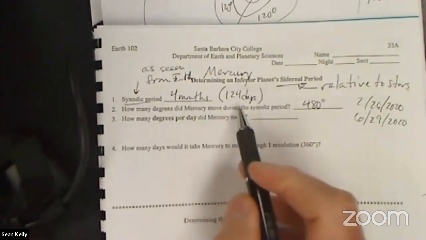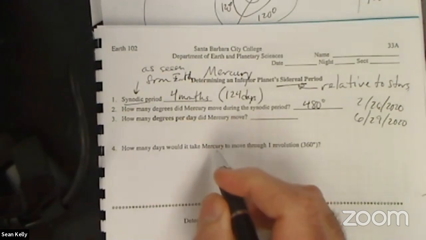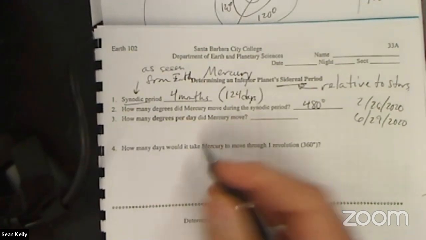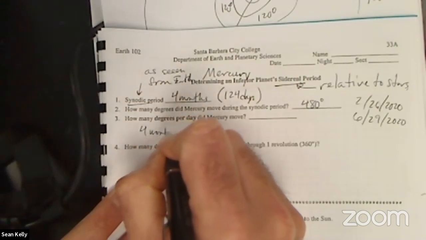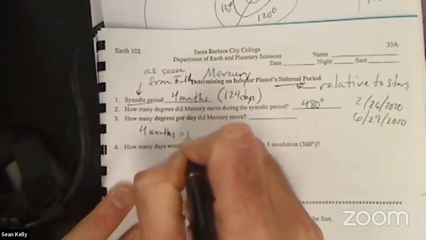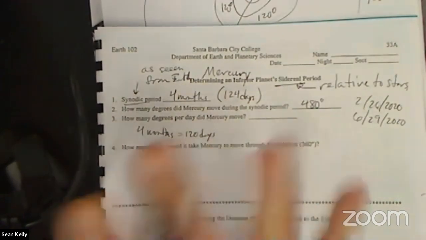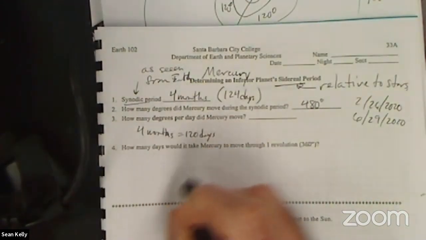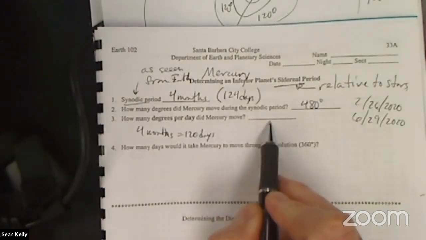So if it had been 4 months, what's a month? About 30 days, right? So 4 months is about 120 days. Wouldn't you say it's close to about 120 days, right? How many degrees per day did Mercury move?